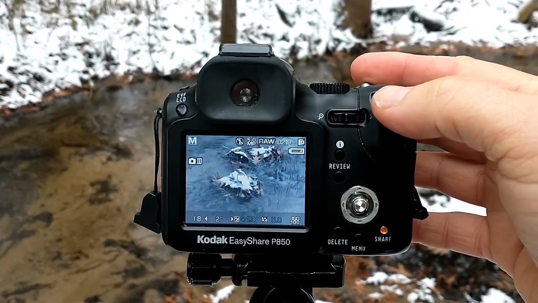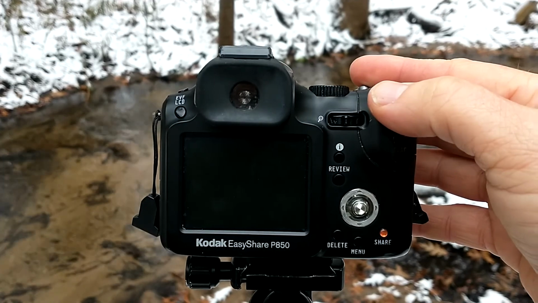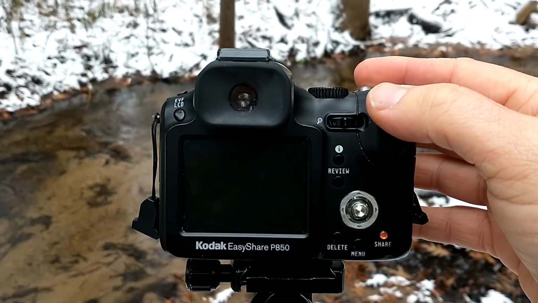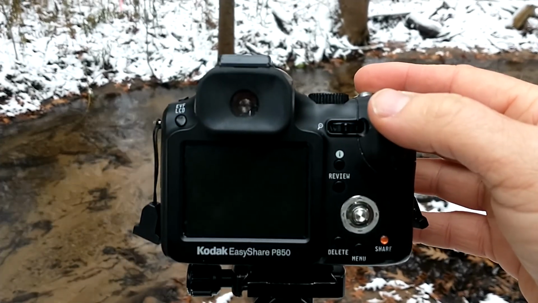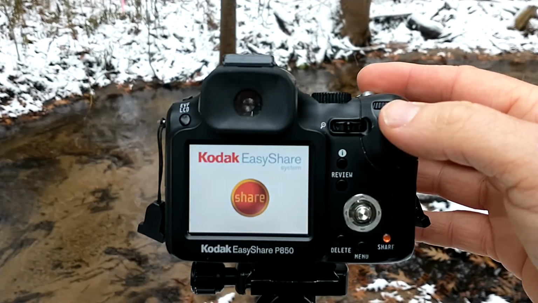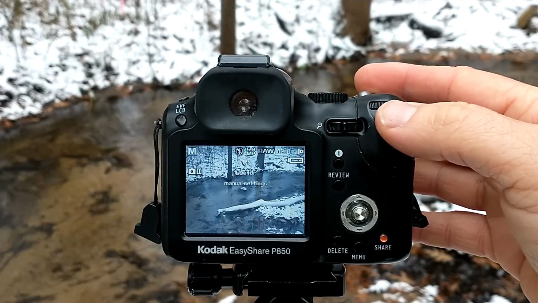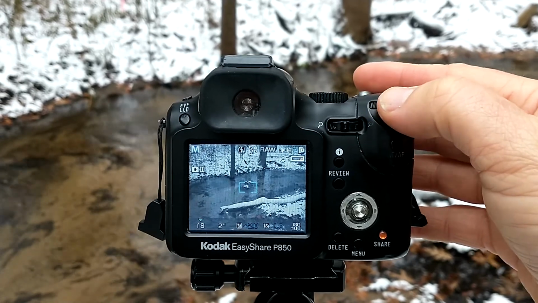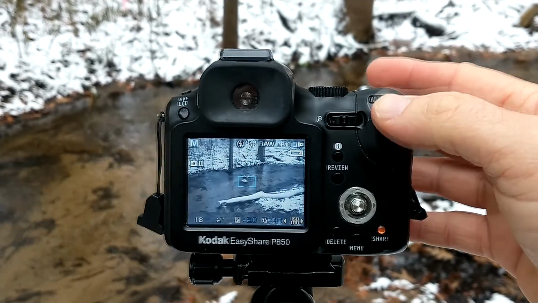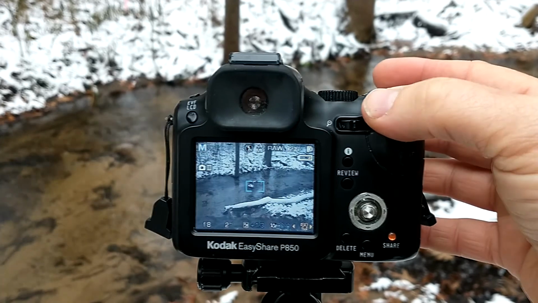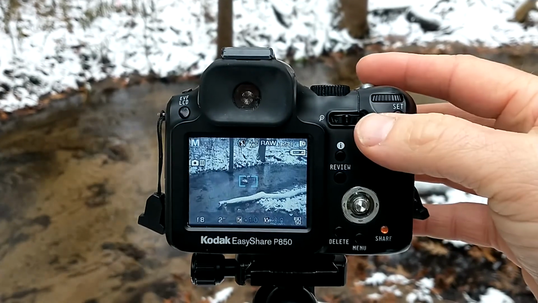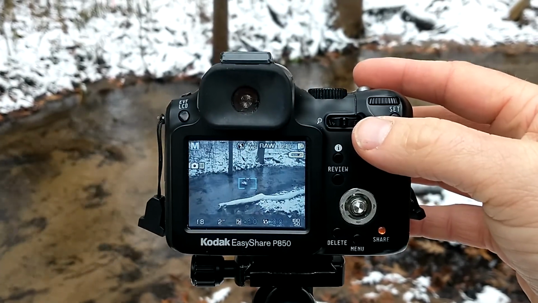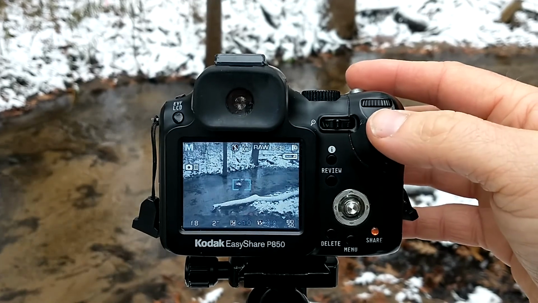ISO 100 needs to be changed. I'm going to pop that. Once my camera turns back on, this is part of the fun with this old camera too. I have to go over to my ISO, and I'm putting that sucker down to 50. This has a great low sensitivity of 50 for landscapes. Alright.